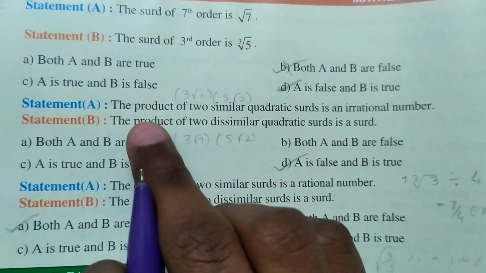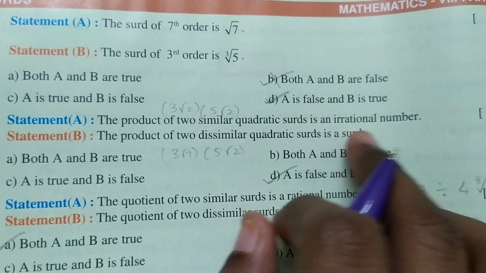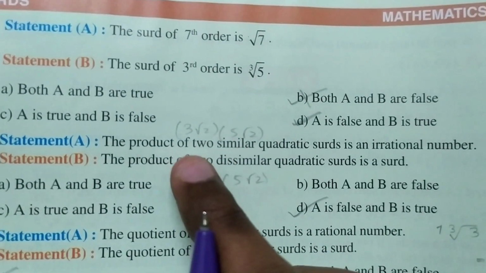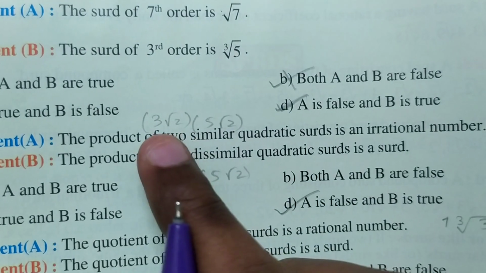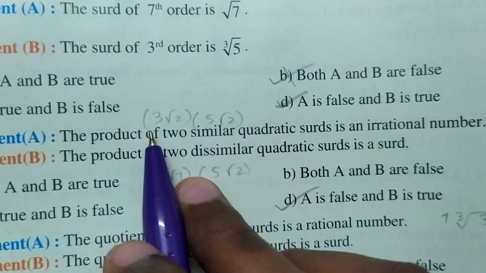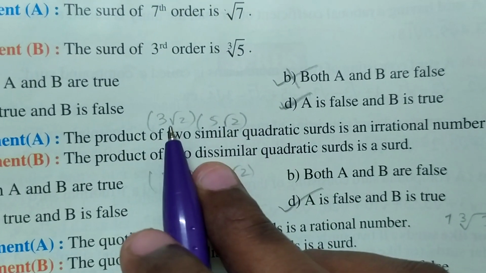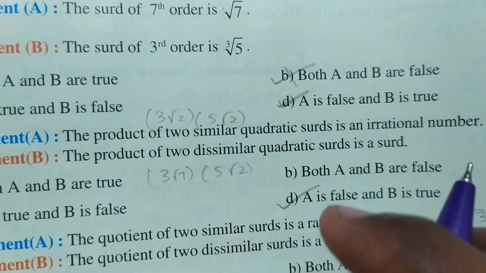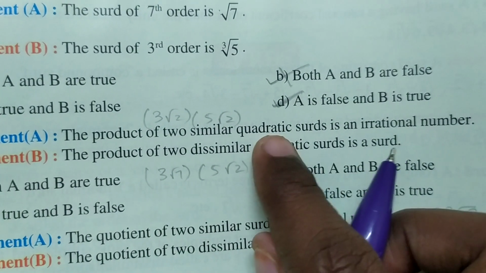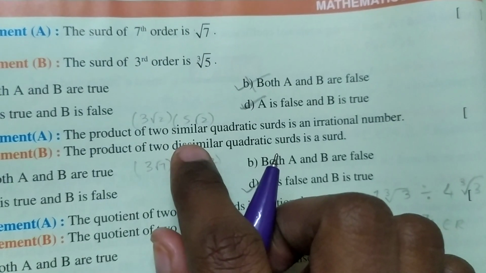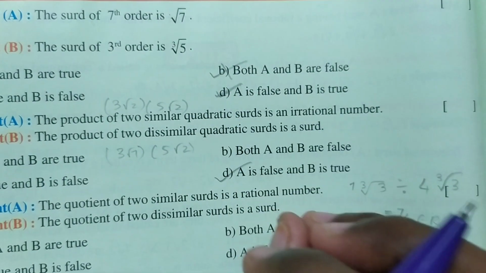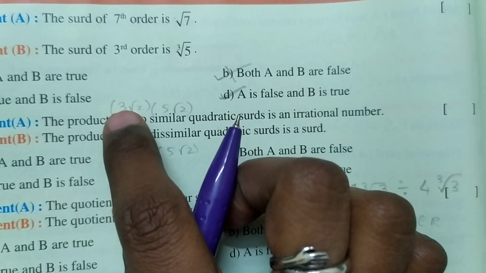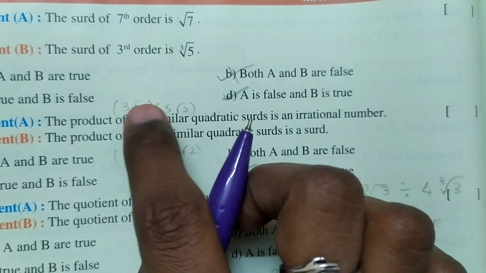In statement A, the product of two similar quadratic surds is an irrational number. See, I am multiplying these two similar surds. If you multiply those things, you will get 5 3s are 15. Root 2 into root 2, you will get 2. So 15 into 2, you will get 30. The statement says the product of two similar quadratic surds is an irrational number, but we are getting a rational number, right? So 5 3s are 15 will come. Root 2 into root 2. See here.